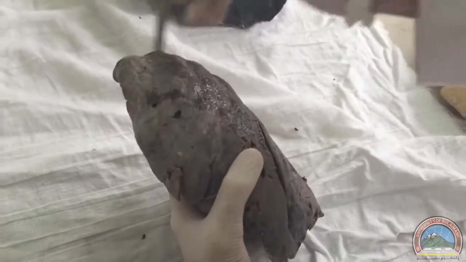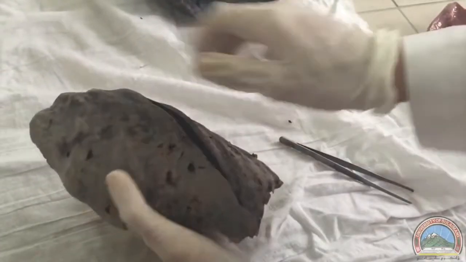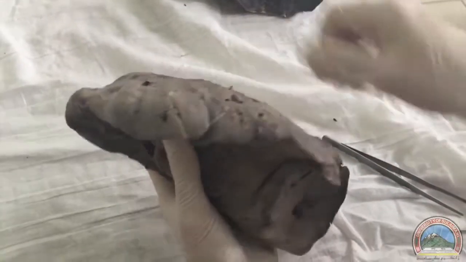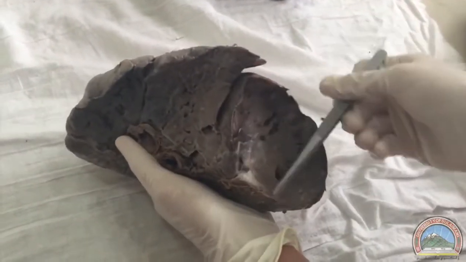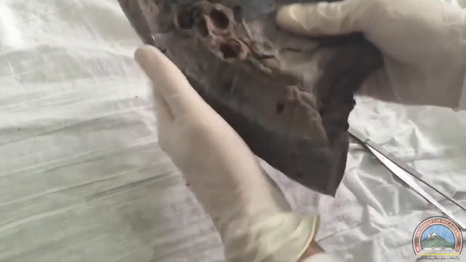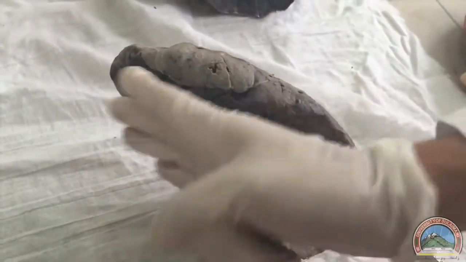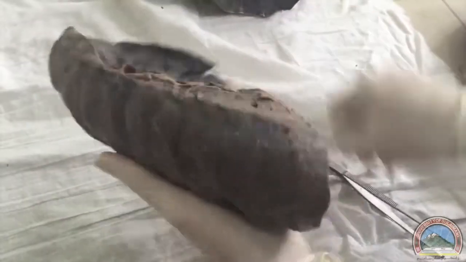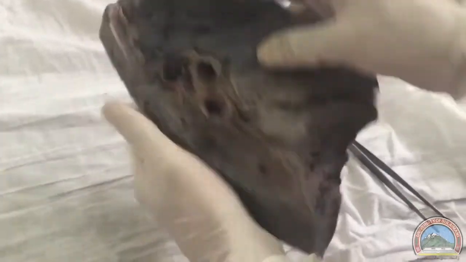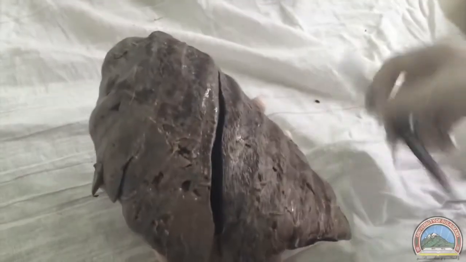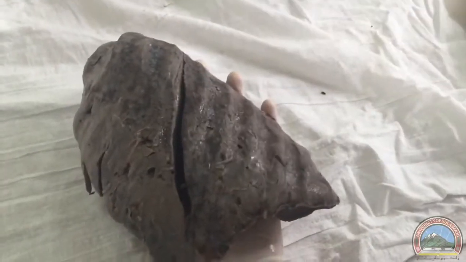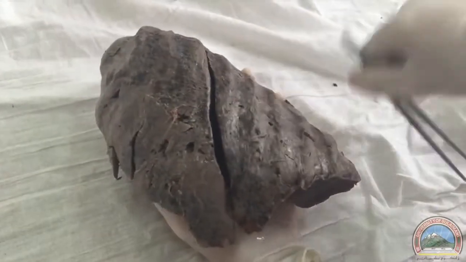This is the apex. This is the costal surface. It meets the ribs. This is the base or the diaphragmatic surface. This is the mediastinal surface, mediastinum, and this is the smooth posterior surface. We've got two lobes only, the superior or the upper lobe and the inferior or the lower lobe, and we've got only one fissure, the oblique fissure.